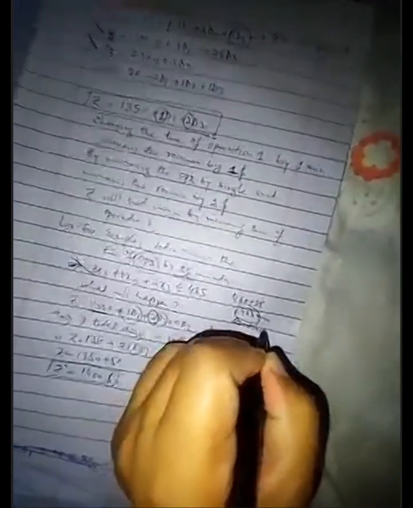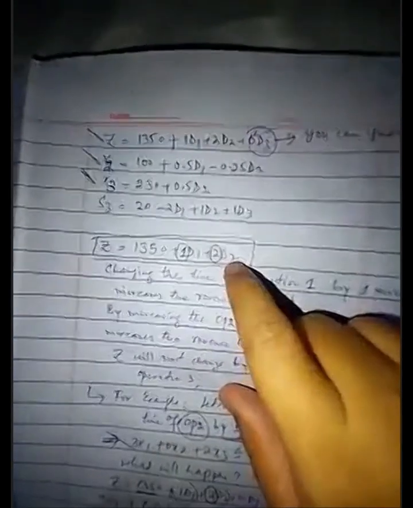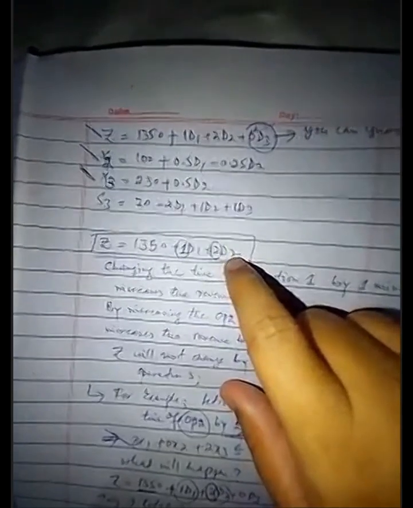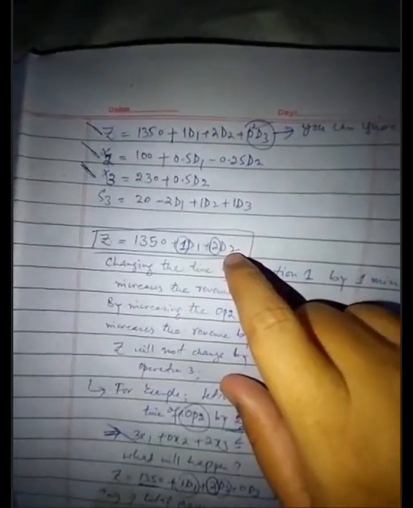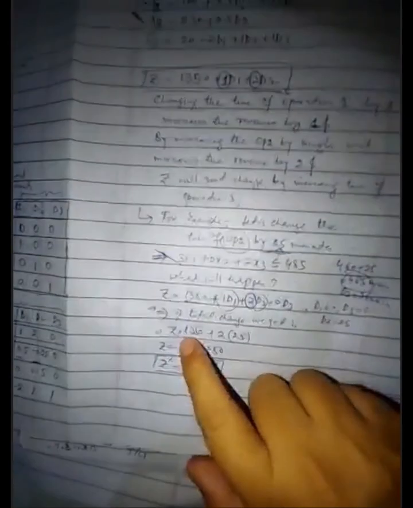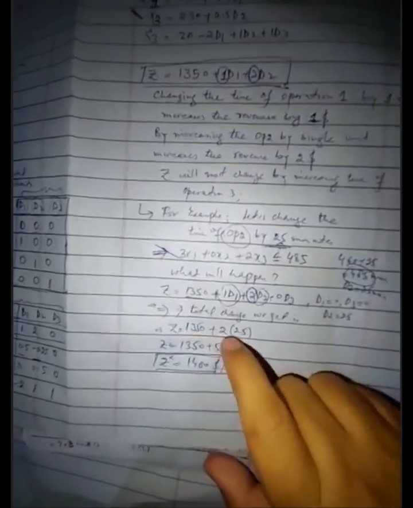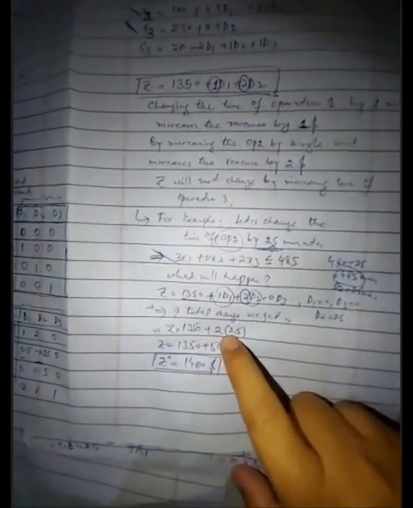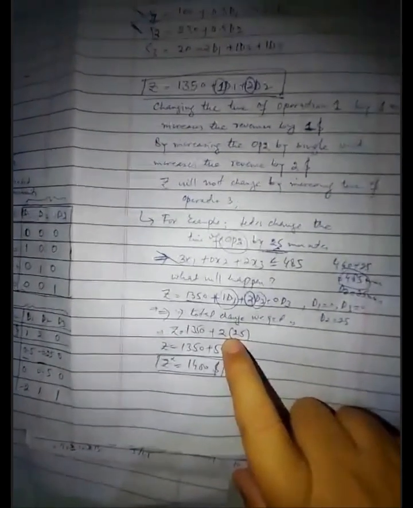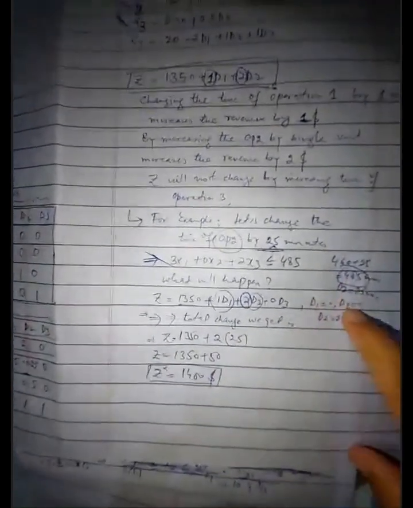So d2 is equal to 25 minutes. Now we are going to put the value of d2 into this equation. So z is equal to 1350 plus 2 into d2. d2 is equal to 25. So d1 is equal to d3 is equal to 0.